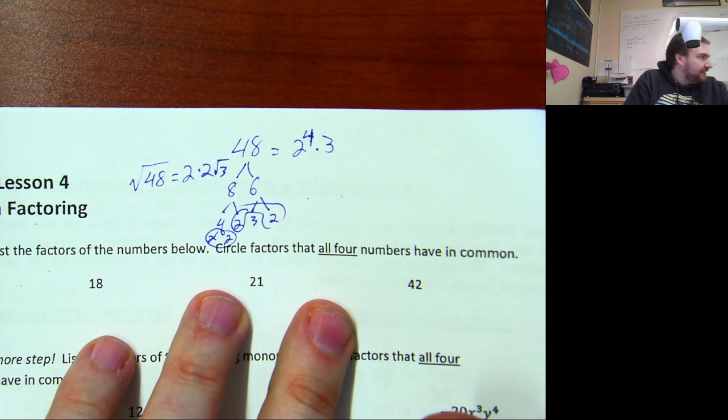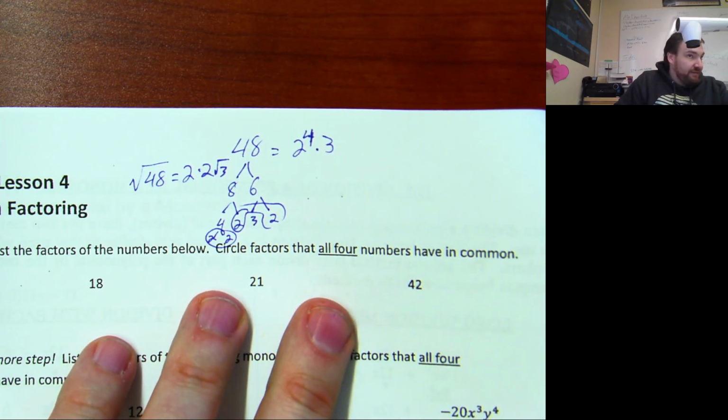Do we follow? Is this something we've seen before? Hands up if you've seen this before in middle school. No, not in middle school. In this class. In this, but not before this class? I don't think so. Okay.